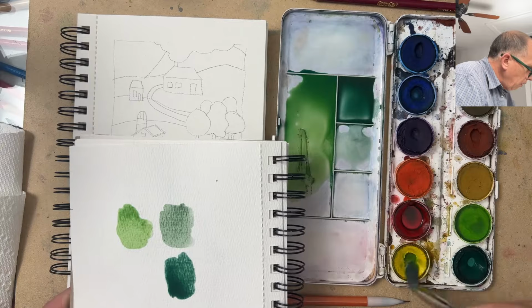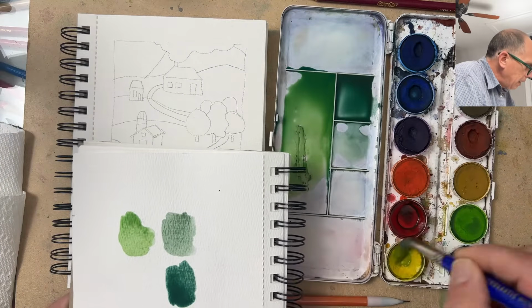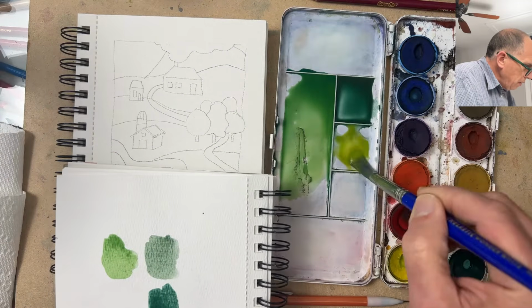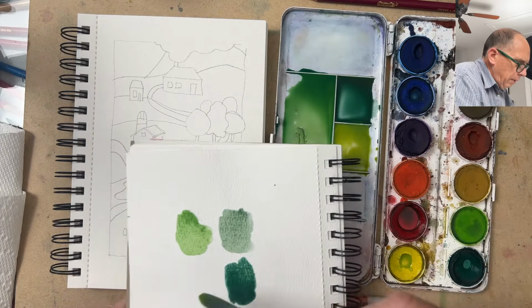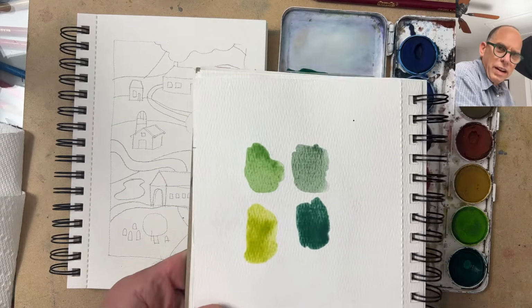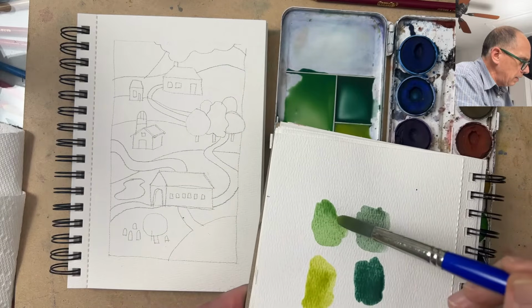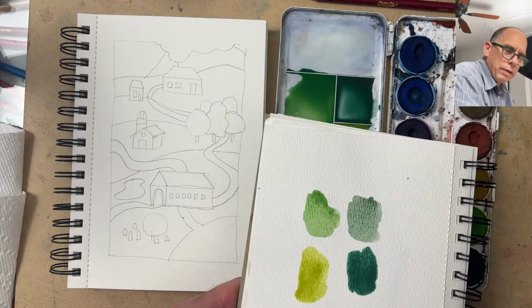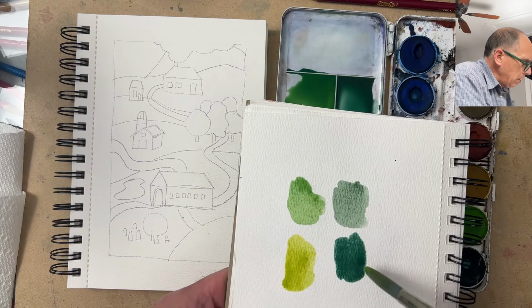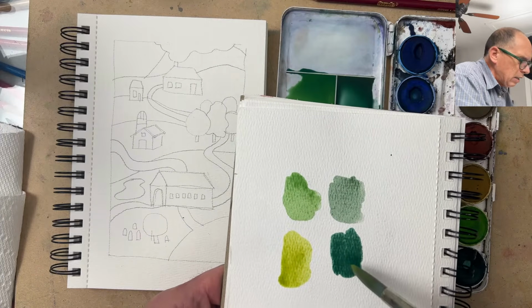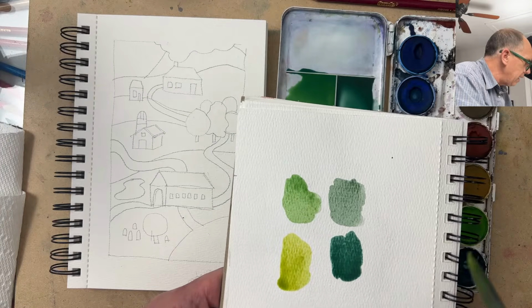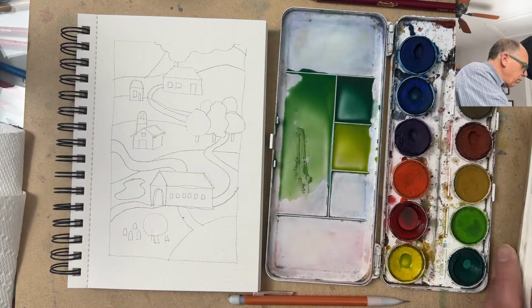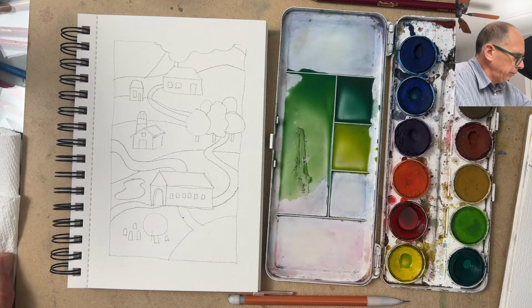All right, let's get one that's really yellow, really yellow. So we'll just put a bunch of yellow here. I bet you that's going to look good. Look at those. Okay, so we've got three nice greens. This one, and this one, all right? Now, currently this one is going to be really dark, so we're going to have to add more water to that to water that down, but we'll use that as it is right now.